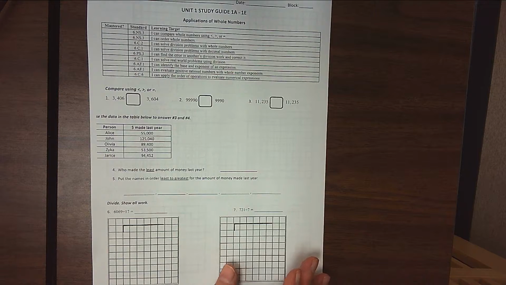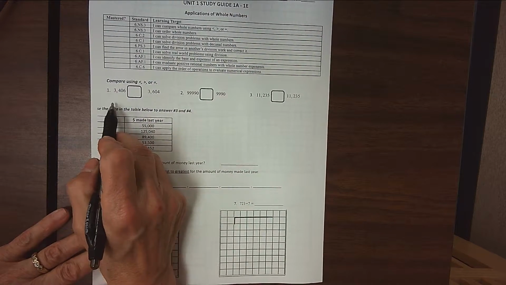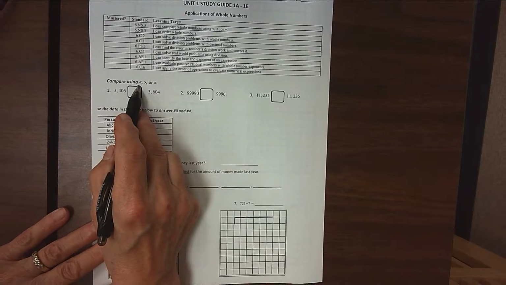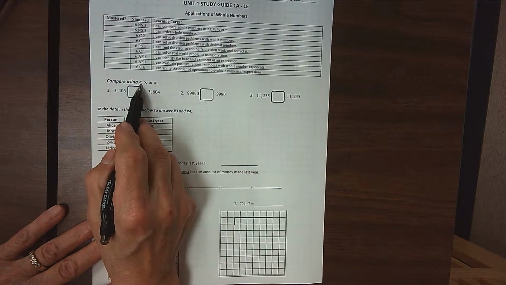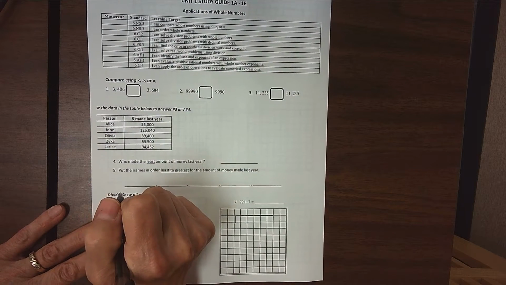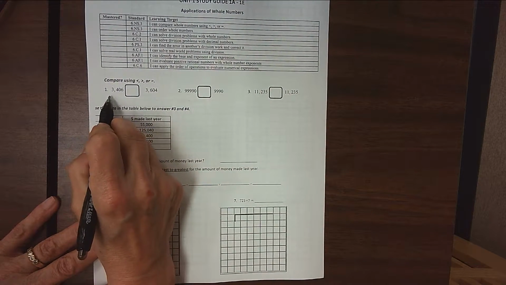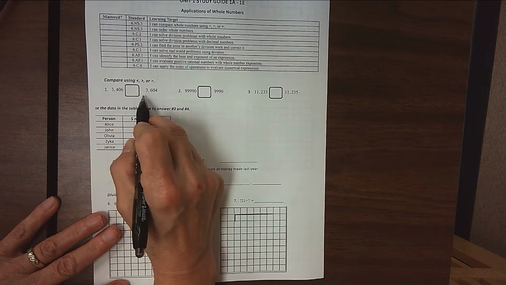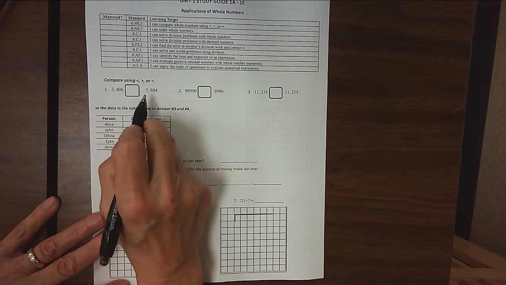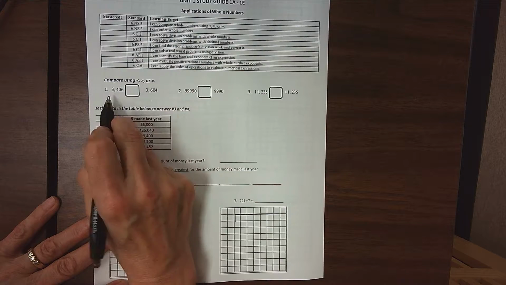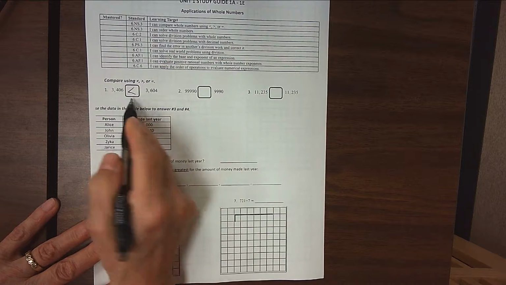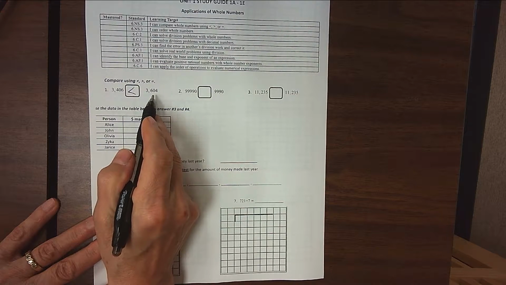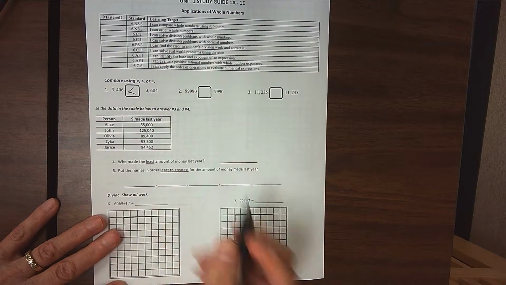All right, so our first section here is comparing using the less than, the greater than, or the equal to symbol. Remember that the wider part of these inequality symbols points towards the larger number. So we're comparing 3,406 and 3,604. 3,604 is bigger than 3,406, and so we want that larger part of the inequality symbol to go towards the larger number and the point to go towards the smaller number.